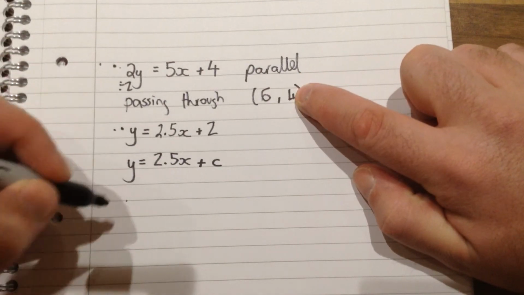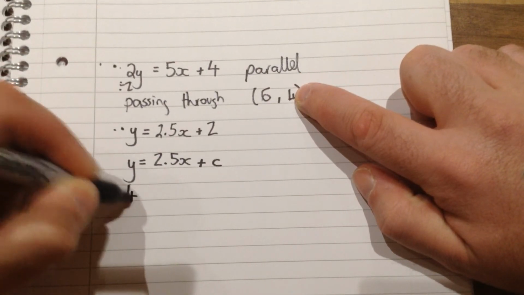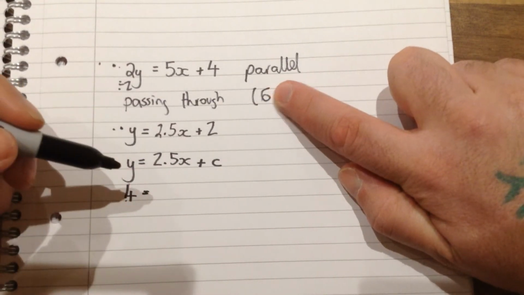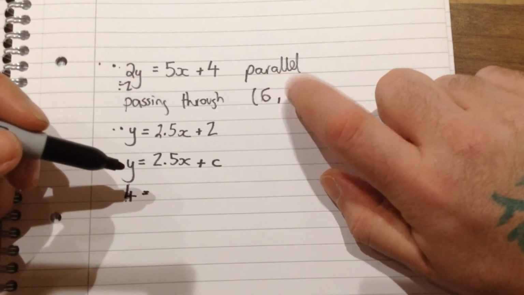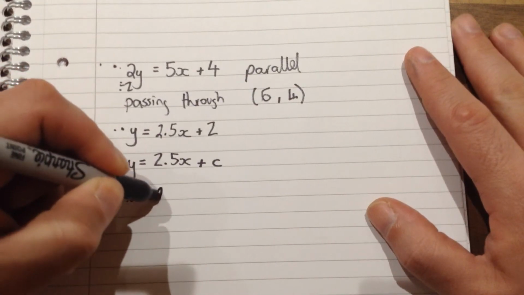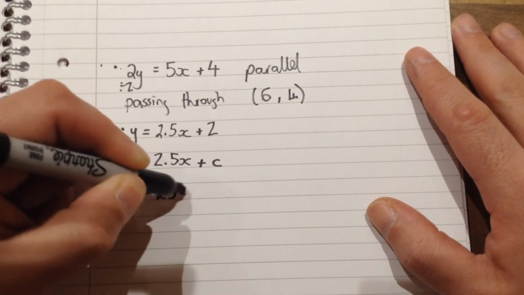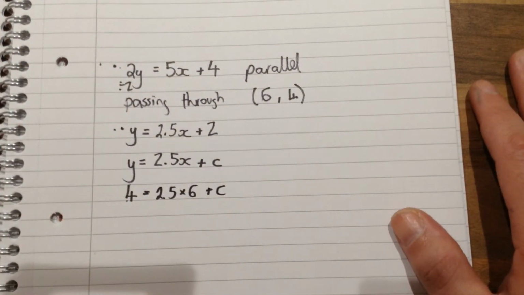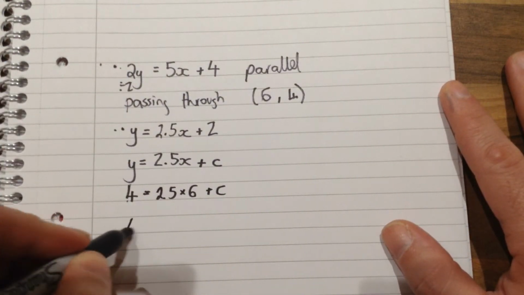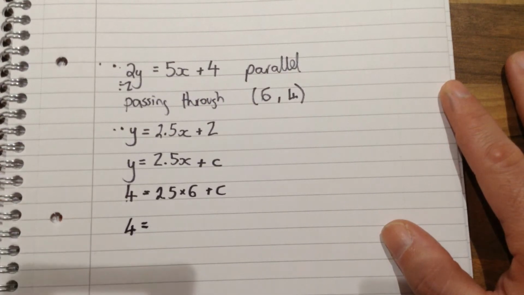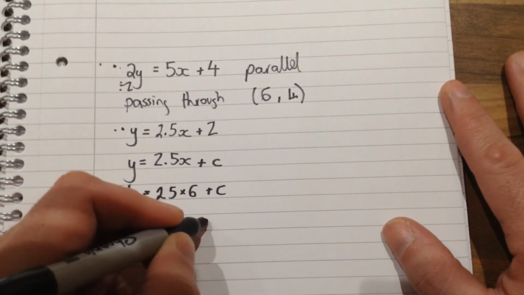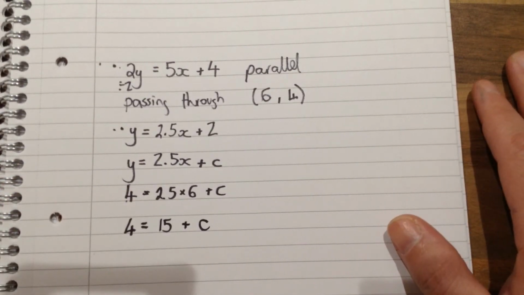So the y coordinate is 4. So let's change the y to a 4. X is now 6 because we're replacing it with this particular coordinate. So we get 2.5 times 6 plus c. So at that point we get 4 is equal to, well, 2.5 times 6 gives us 15. You could use a calculator if you wanted at that point, plus c.